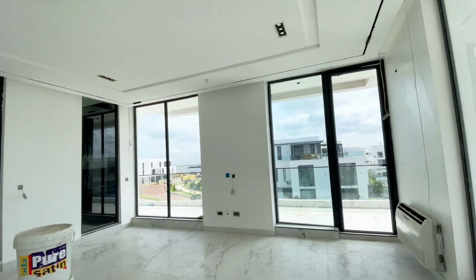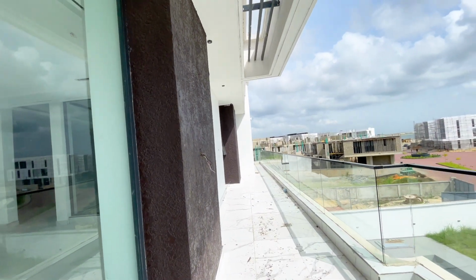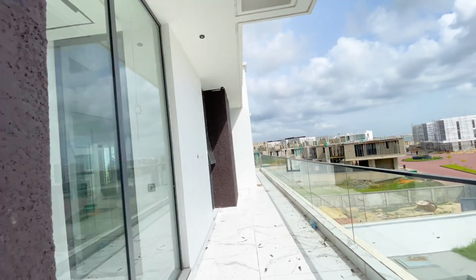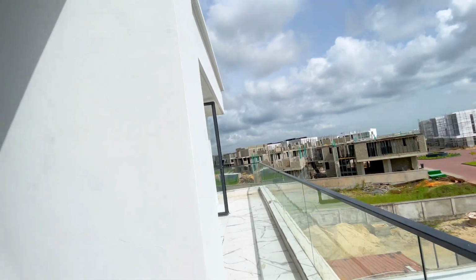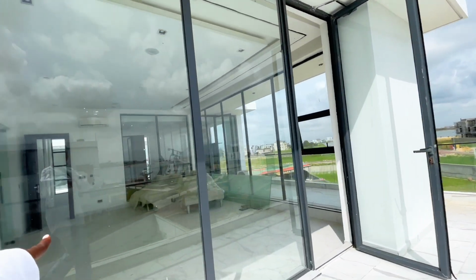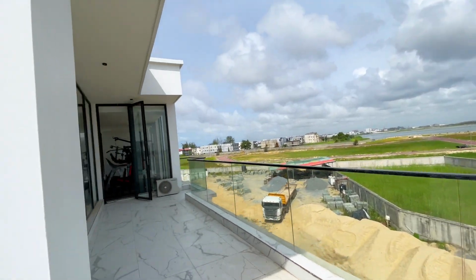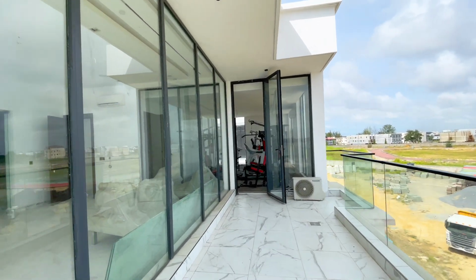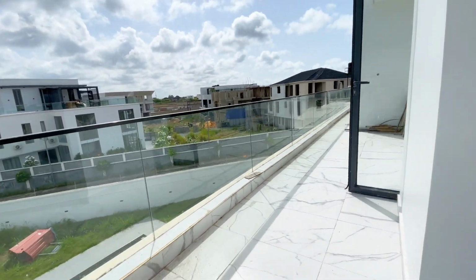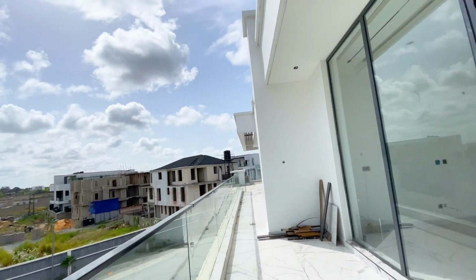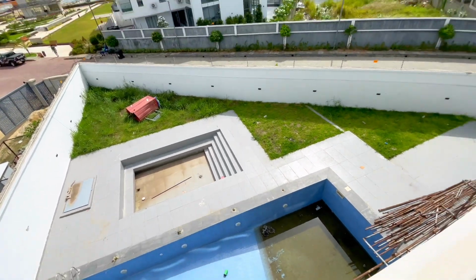Okay. So we step out into the terrace. That's the continuum that we saw earlier. So the terrace goes all the way like so. Remember, this is the family lounge. And then this leads to the gym, remember. So gym here, family lounge here. And so from here, this is your entire terrace stretch. Of course, you can still see your pool and the recess lounge.